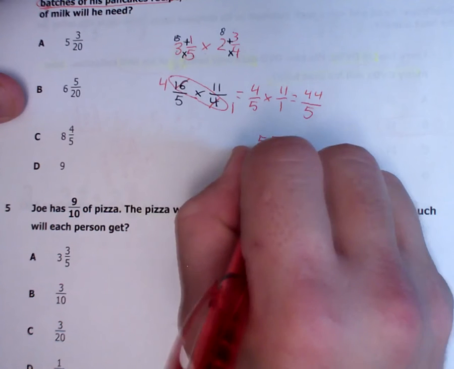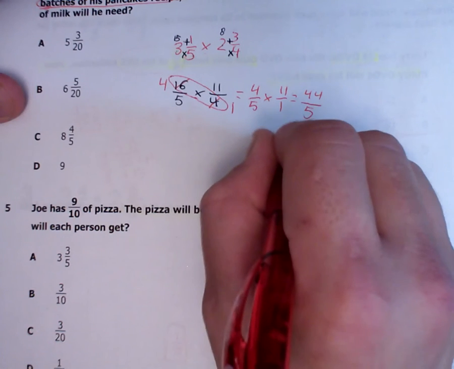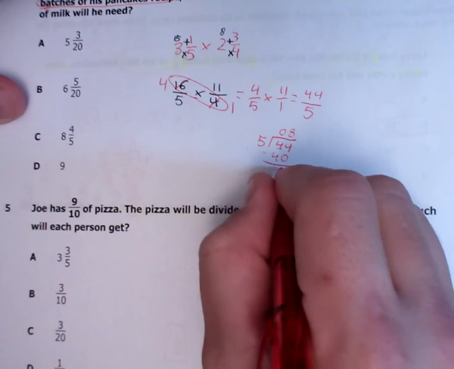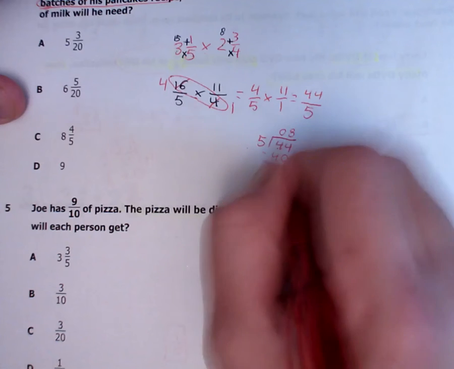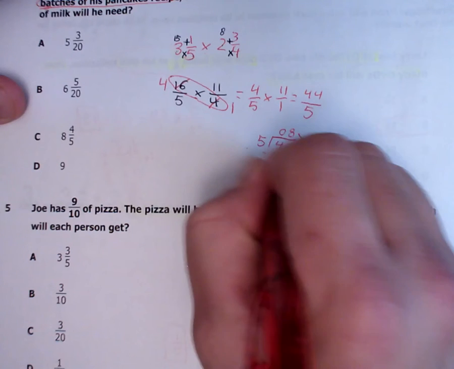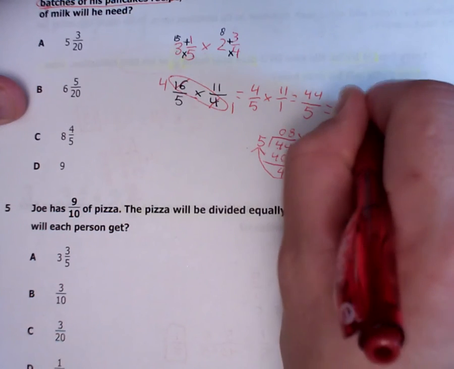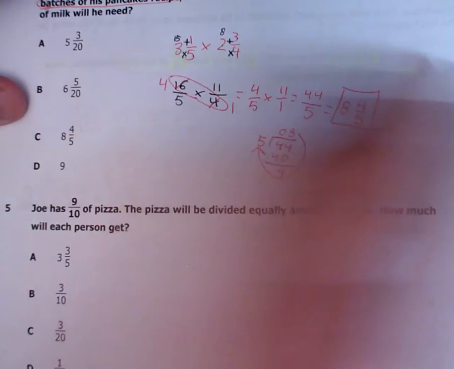5 goes into 4, can't do it. All right, 5 goes into 44, 8 times. 8 times 5 is 40. You'll subtract and you'll get 4. That's it. There's nothing else to do. So you have 8 and 4/5. 8 and 4/5. Which is C.